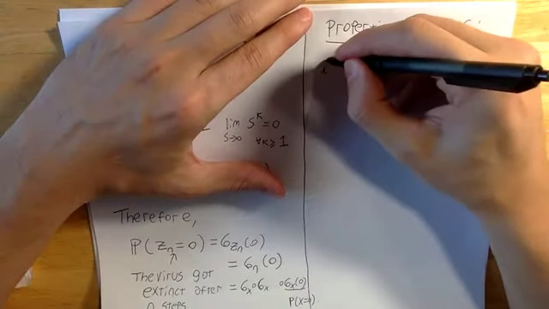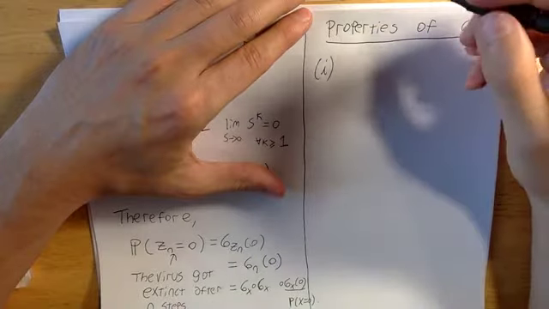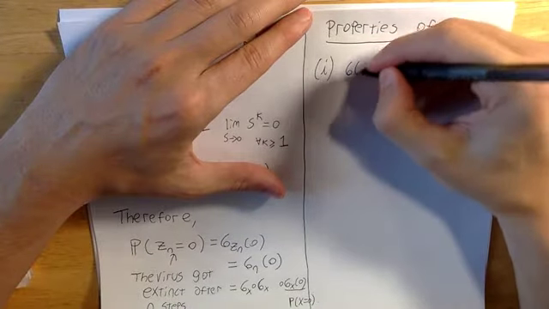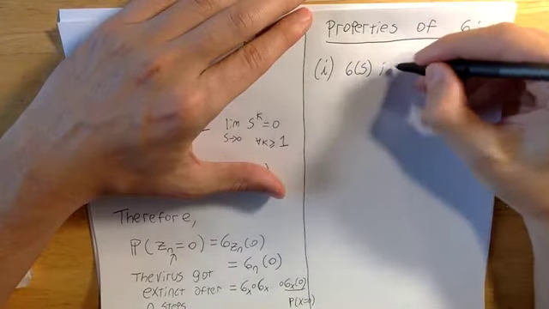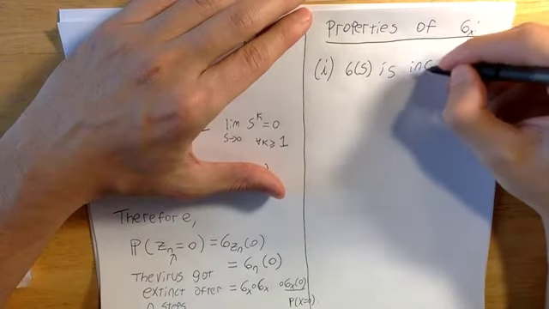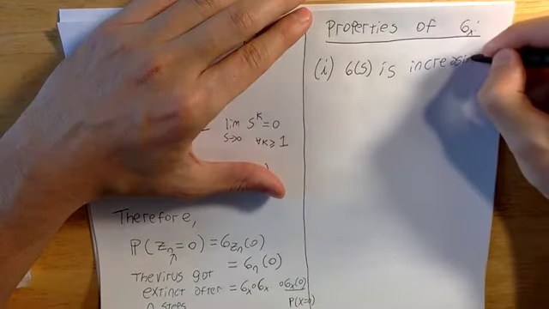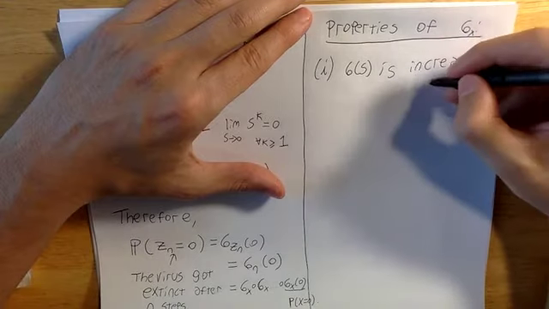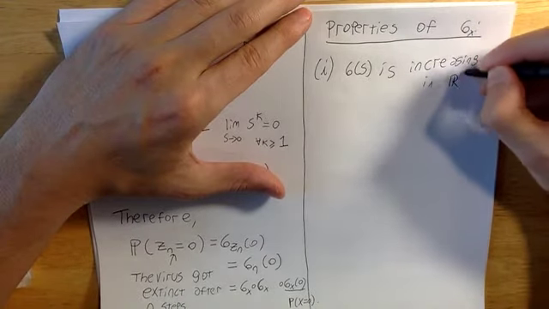So one of them is going to be that G of s is increasing in R plus.